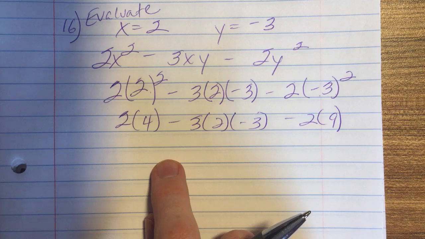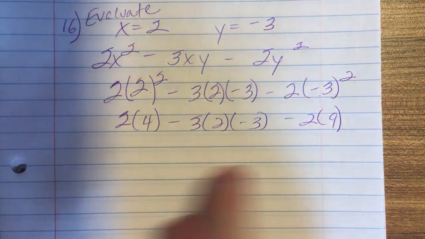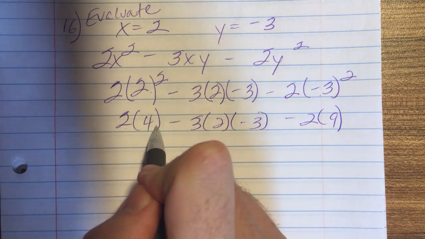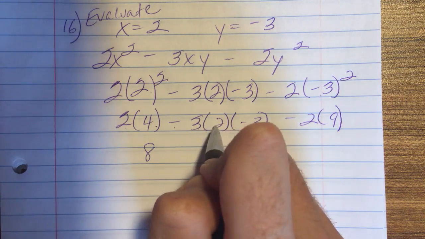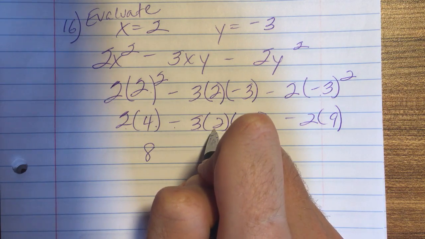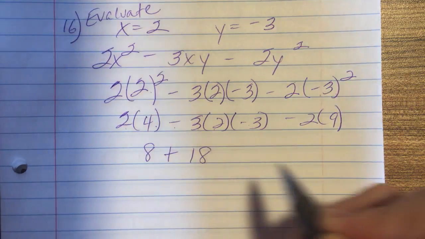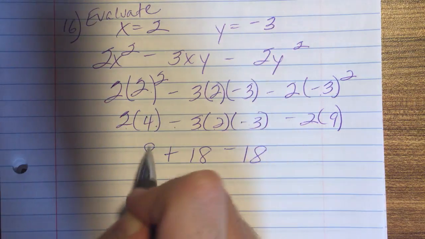Next, we're going to handle multiplication from left to right. There's no division to worry about, so we're going to handle the multiplication as it appears left to right. 2 times 4 would be 8, and then you have a -3 times a +2, which is a -6, multiplied by a -3, which is a +18, and then you have -2 times 9, which is -18.